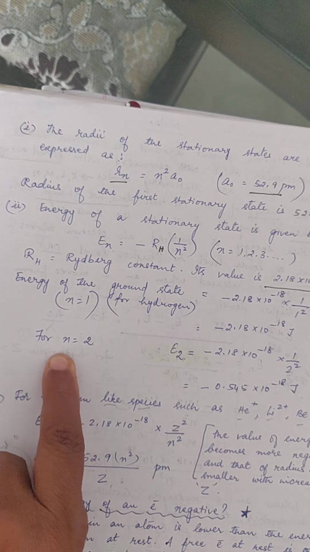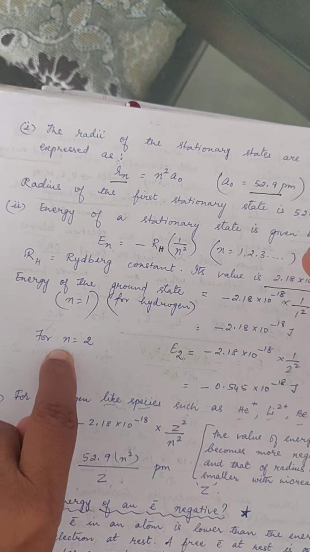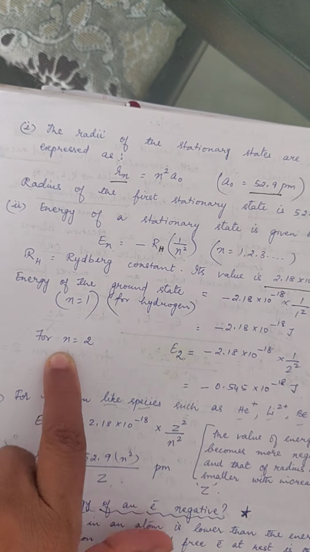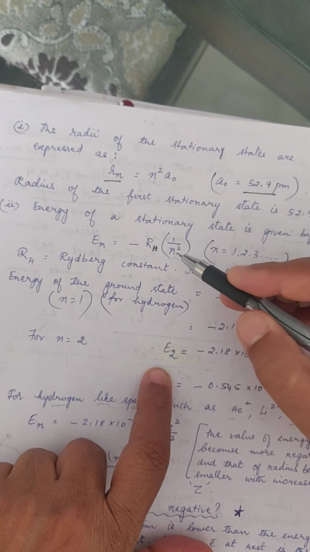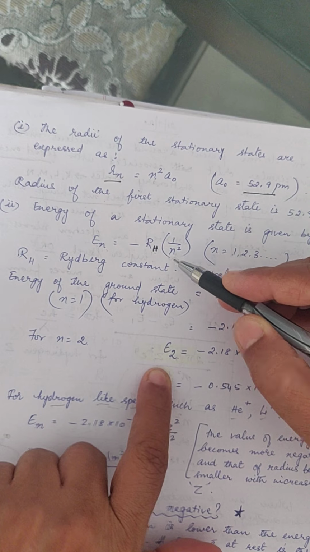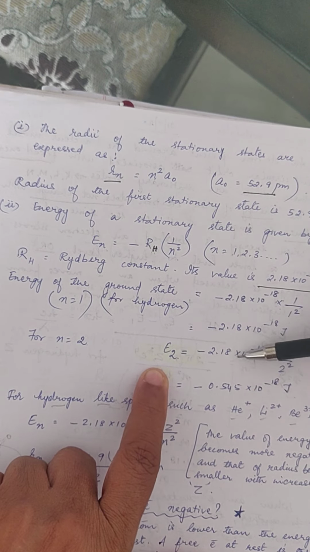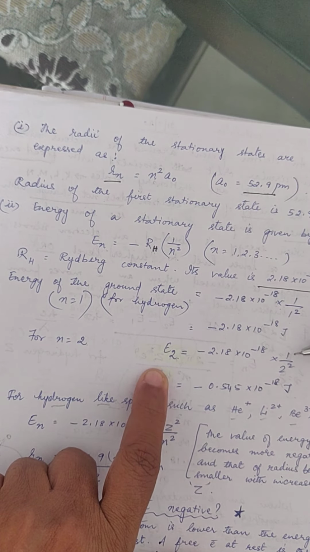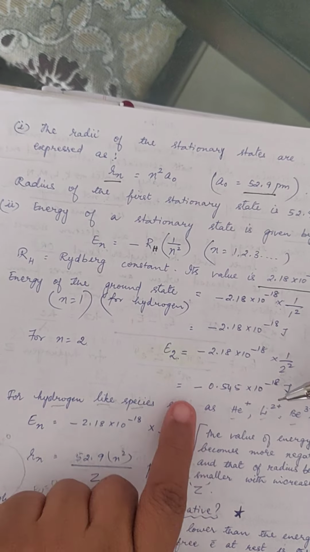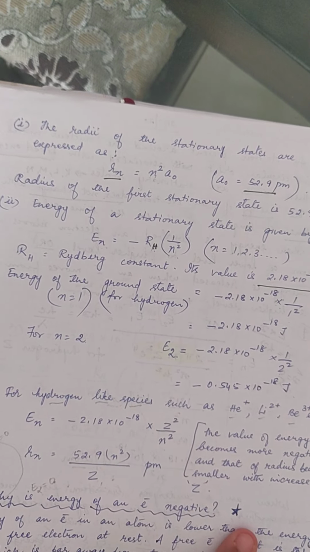Supposing you want to calculate the energy of an electron belonging to the second orbit, then it is E2. So here n is equal to 2 you have to put. So that will be minus 2.18 into 10 power minus 18 into 1 upon 2 square. So correspondingly you will get the value in joules.